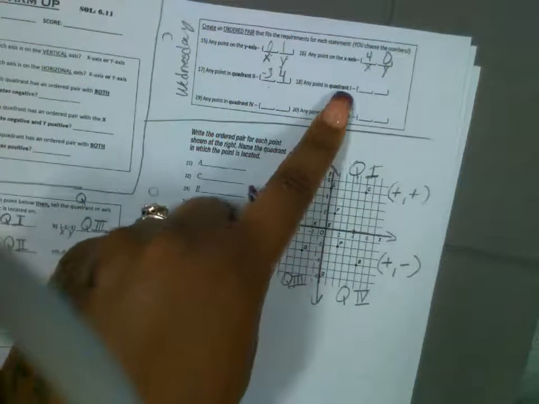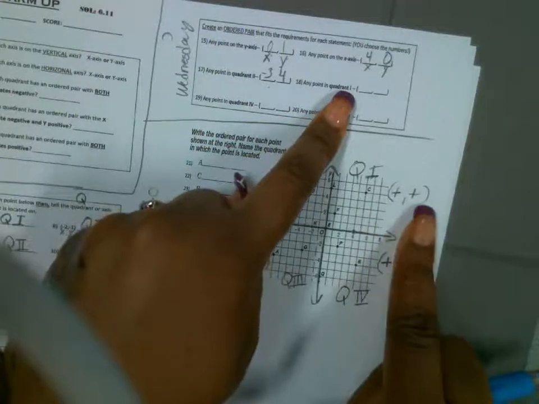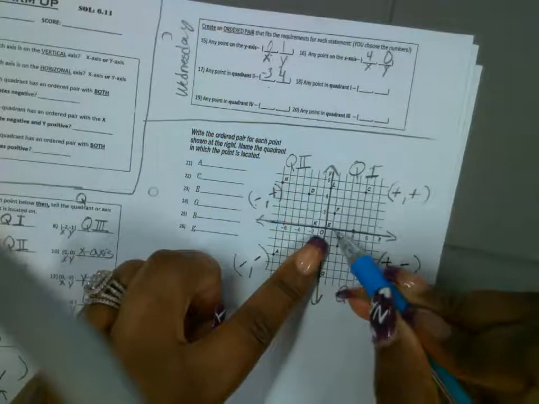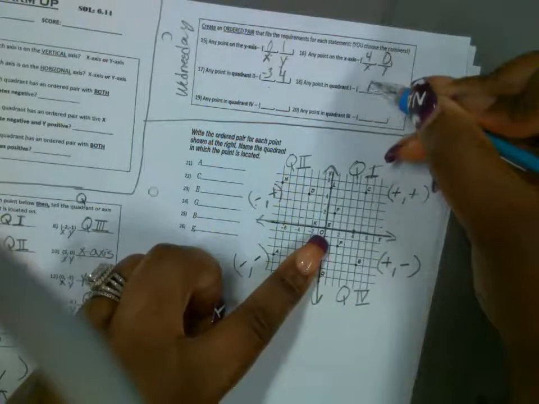Okay. Ordered pairs that are in quadrant 1, both the numbers are positive. So I'm going to do one. I'm going to do positive 1 and positive 2. That's my example. Both numbers are positive. Can somebody give me another example? Positive 5 and positive 5.